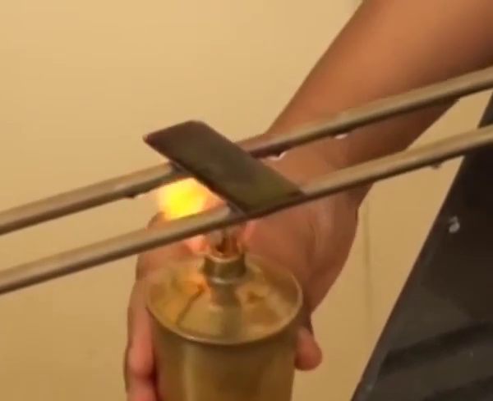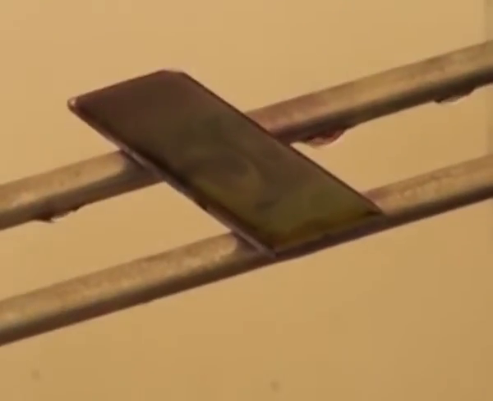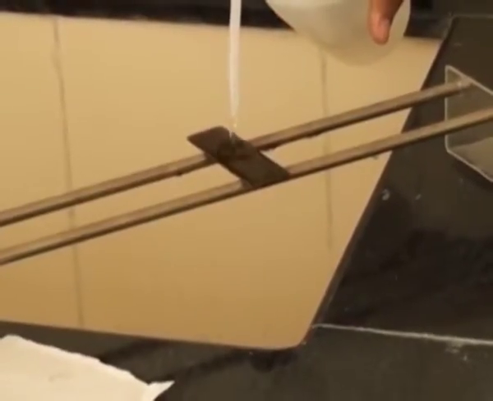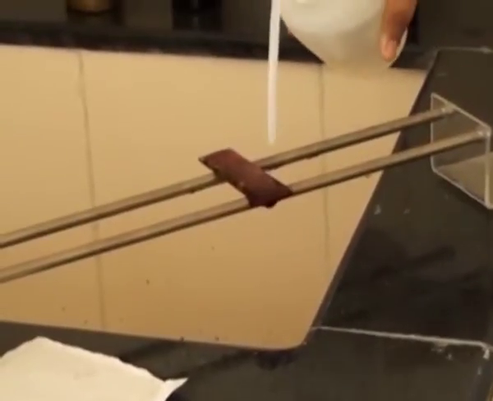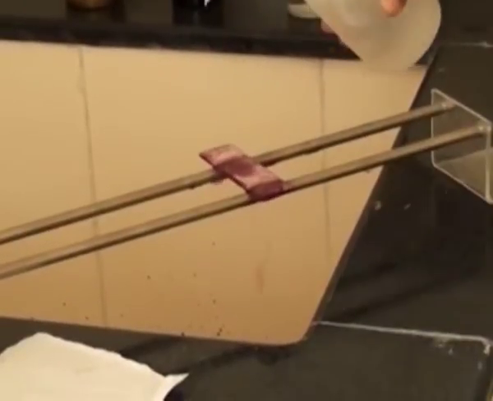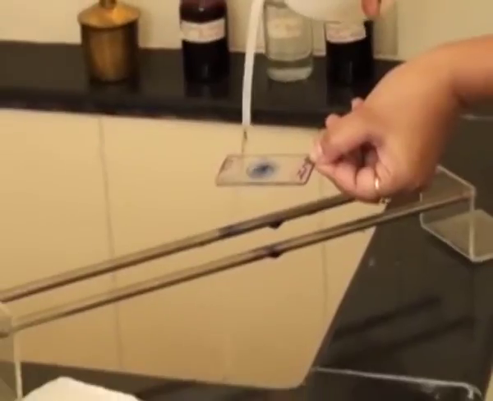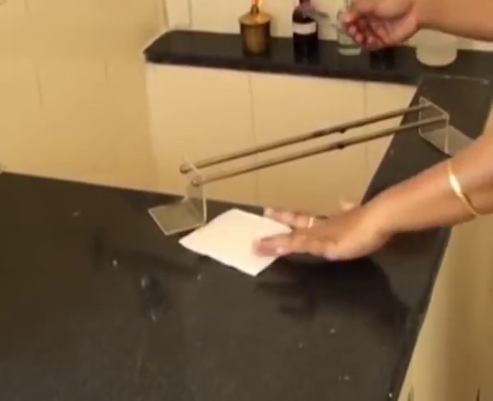Allow the slide to cool for 5 minutes to prevent breakage of the slide in the subsequent step. Wash well with water. Decolorize the smear in 20% sulfuric acid till a red color no longer comes out. Wash with water. Counterstain with 1% aqueous solution of malachite green or Loeffler's methylene blue, S18 grade, for 15 to 20 seconds. Wash, blot, dry and examine under the oil immersion objective.